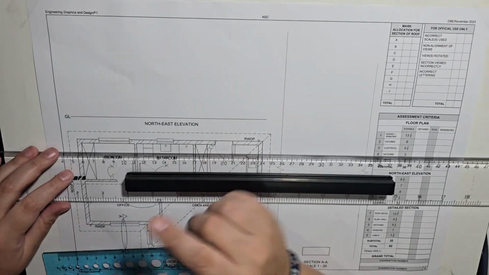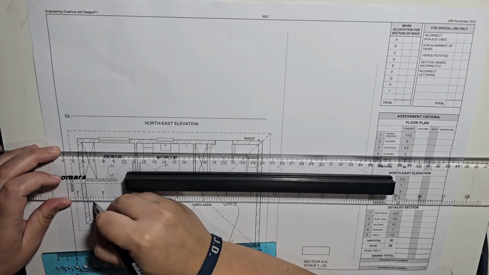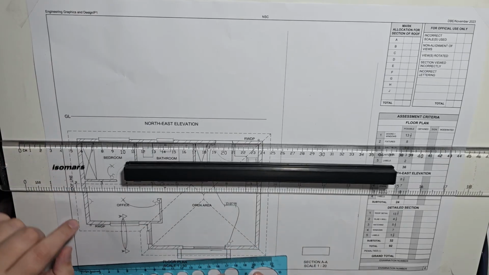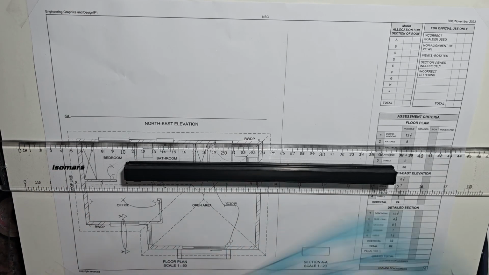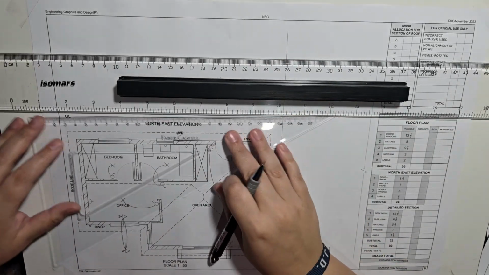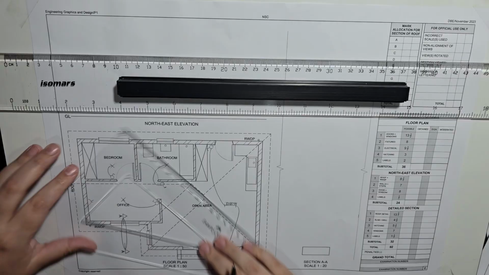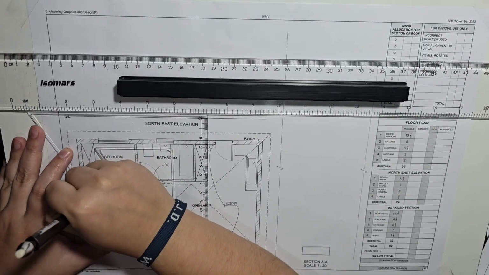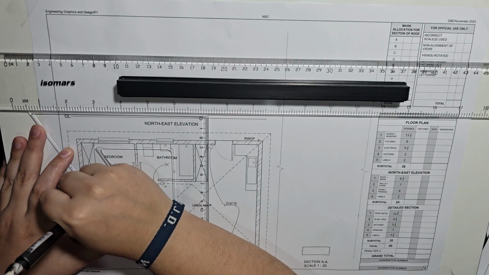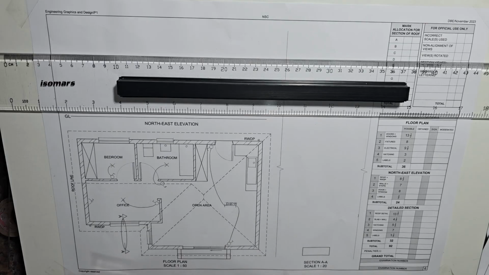Okay, I'm going to do the single line now. I will add the switch later. Remember to add the switch. Let me just add the switch, otherwise we forget to come back. So I'm quickly going to add the switch as well. There we go. We have a switch socket outlet.